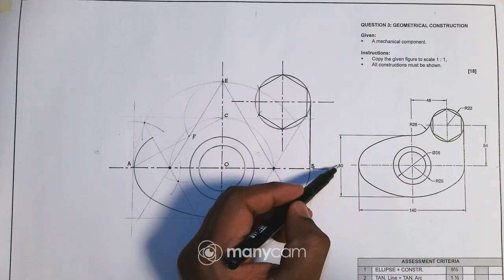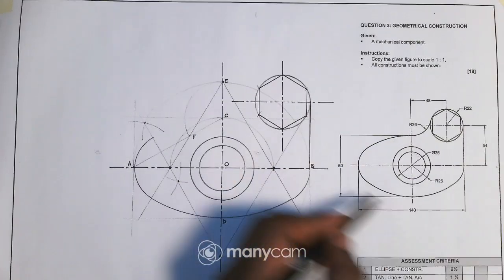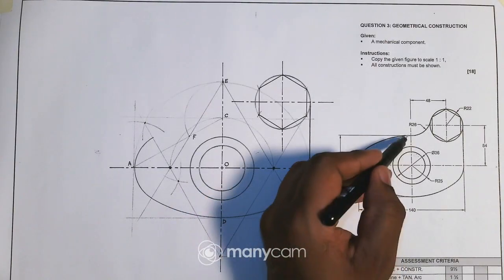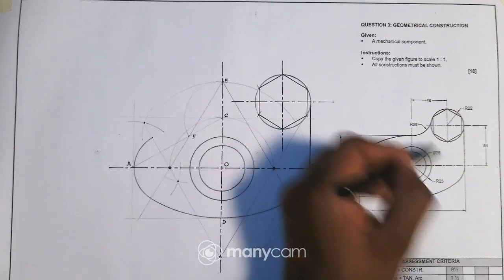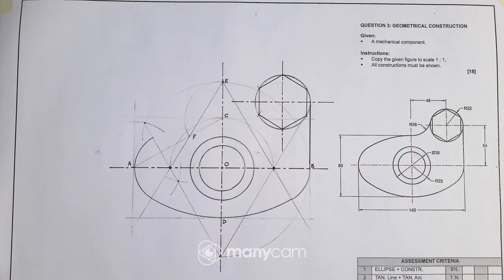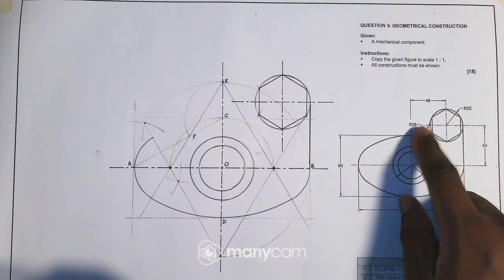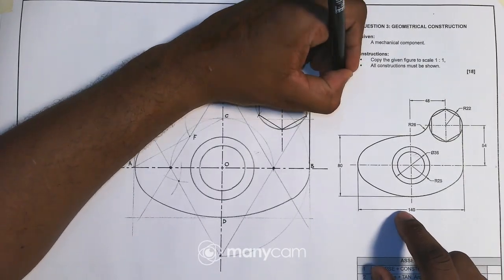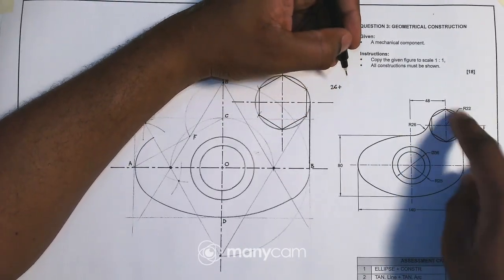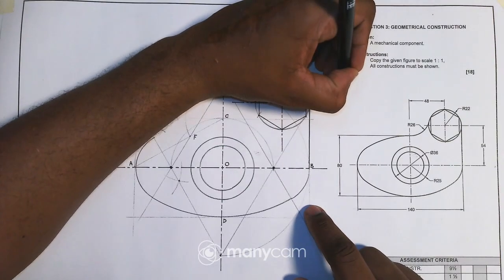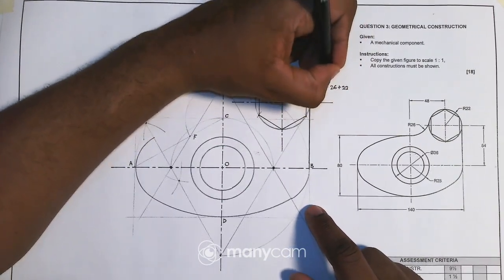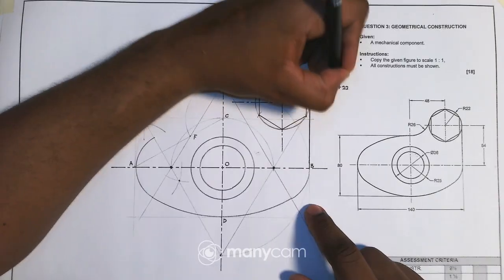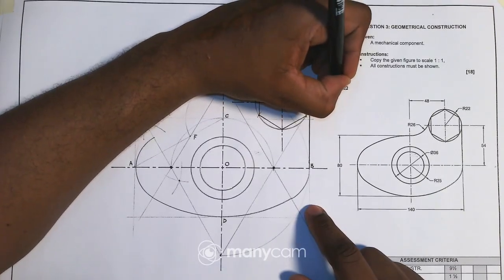And if you look, the invisible circle is there. The measurement for the circle will be this 80. This 80 will be the diameter of that invisible circle. So if I add this radius 26 with the radius for that circle, which is 22, I get 48.